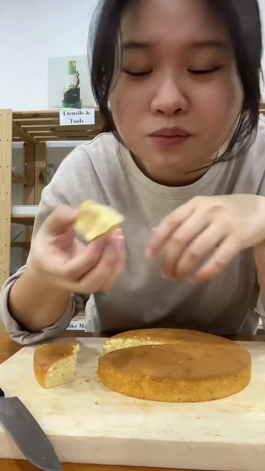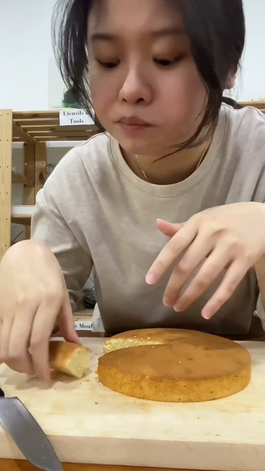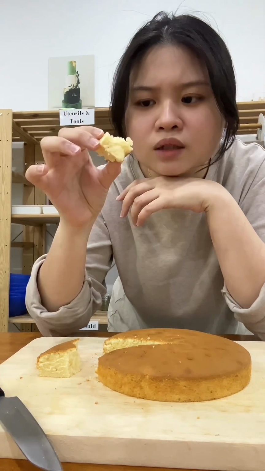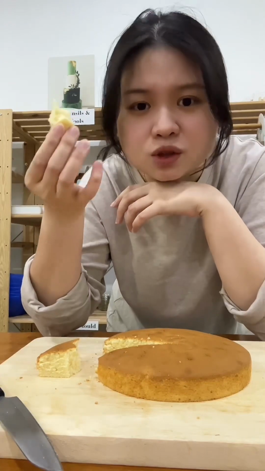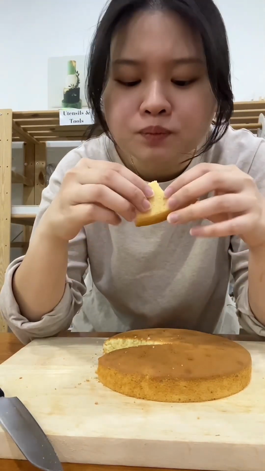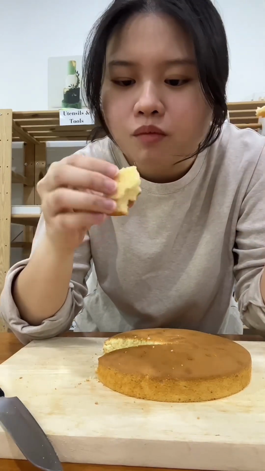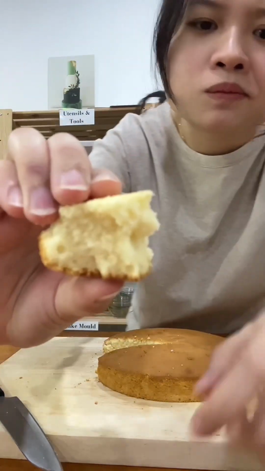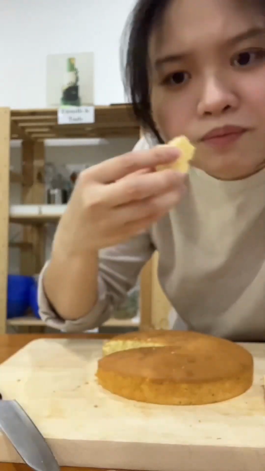It's actually good. Real good. It's fluffy, it's not dense, and it's not so sweet. The sweetness is okay for me. It's really good. It's quite soft and moist.